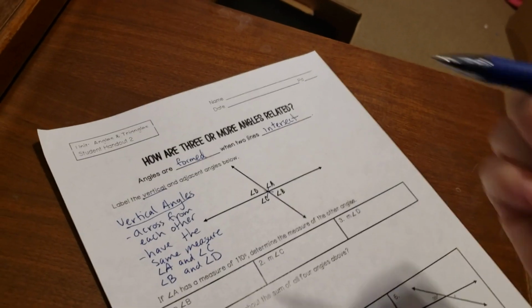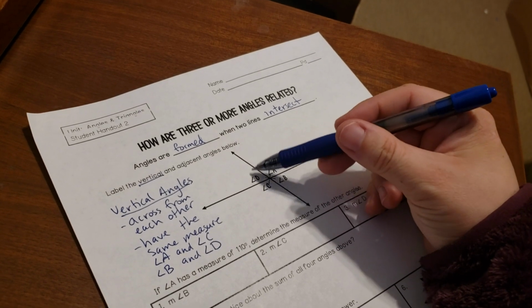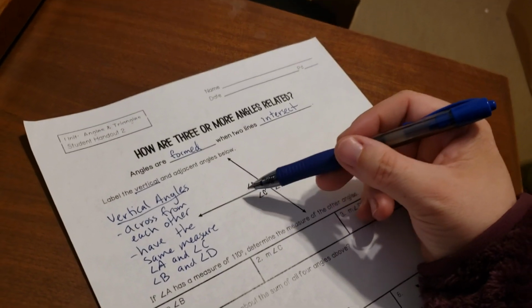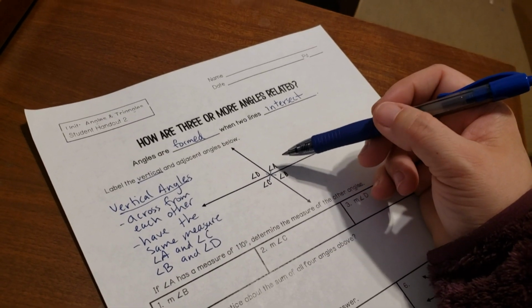What that means is if I were to know how much angle B measures, I could know how much angle D measures, and vice versa. If I know the measurement of angle C, I know the measurement of angle A, and vice versa. So that's useful information.